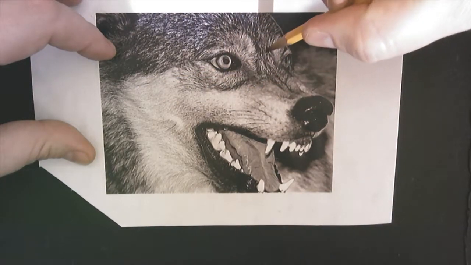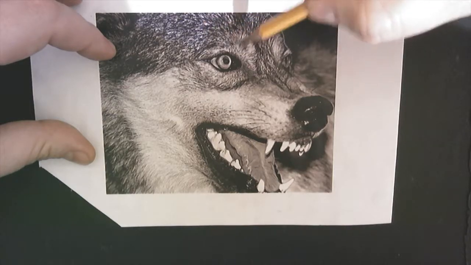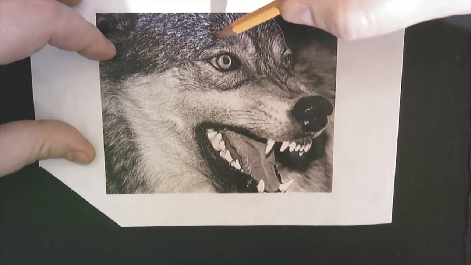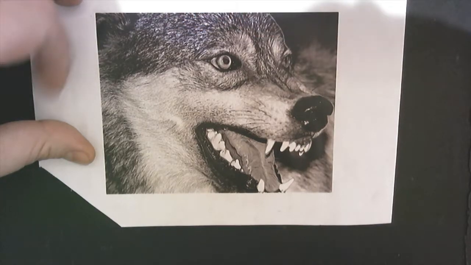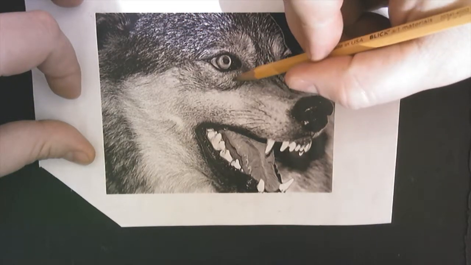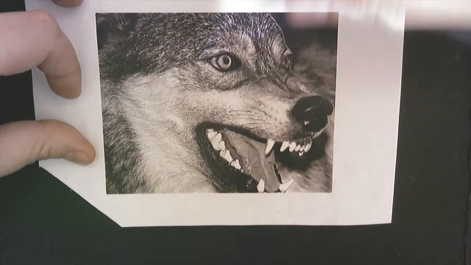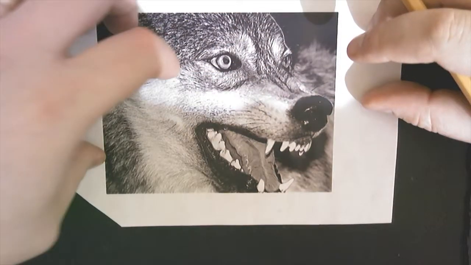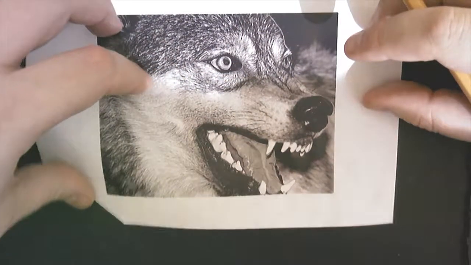I can also draw some lines to show the direction of the fur. You're going to notice above the eye it kind of fans around the eye and then it changes direction. When we do a scratchboard, we want to mimic the length of the fur and the direction of the fur. So length and direction.